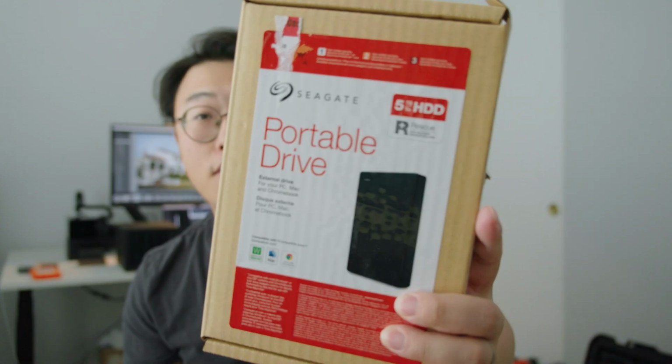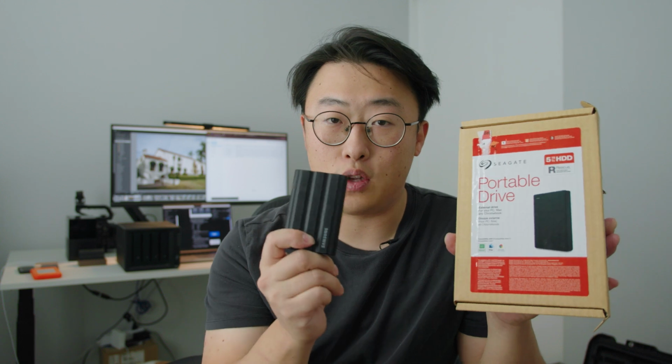This one right here is the Samsung T7 Shield. These come in 1 terabyte, 2 terabyte, and 4 terabyte options. And this right here is a Seagate 5 terabyte portable drive. And why I recommend these two, and actually, if you're just starting off and all you have is an SD card, I highly recommend that you start off with this. This is cheaper, but I will get into a little bit why I would recommend you start off with this. So you're gonna spend a lot more upfront.